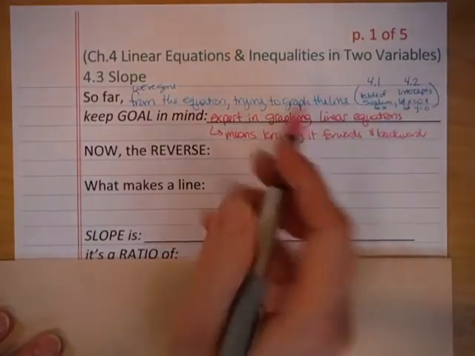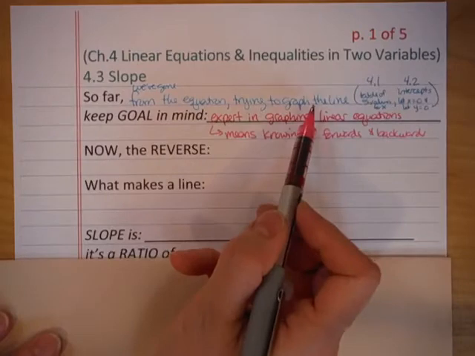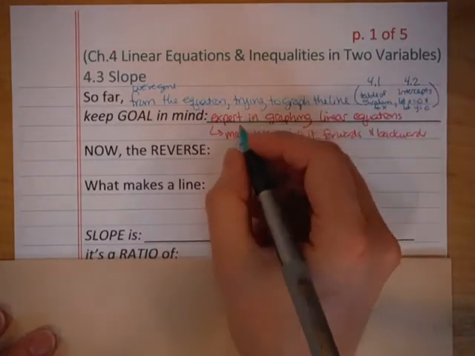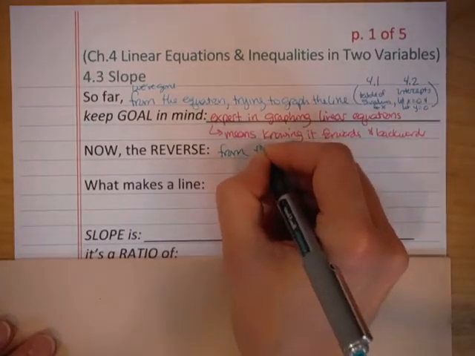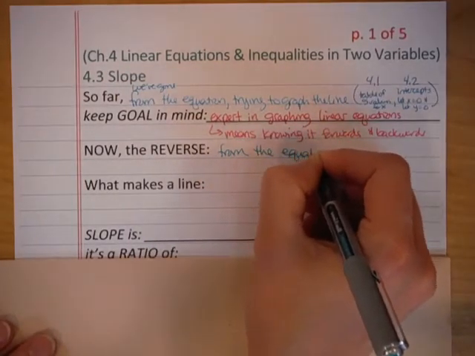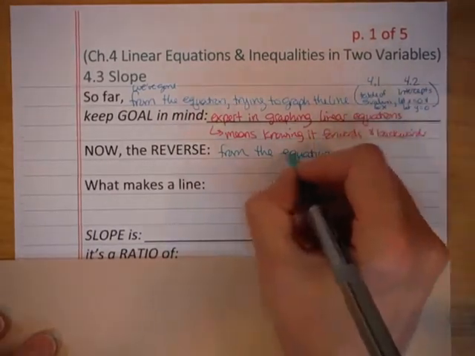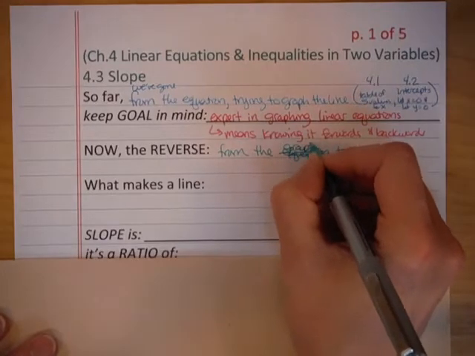So far we've been focused from the equation to the graph, so now we're going to do the reverse of that, where we focus from the graph to the equation. We're going to add that piece in. From the graph to the equation.